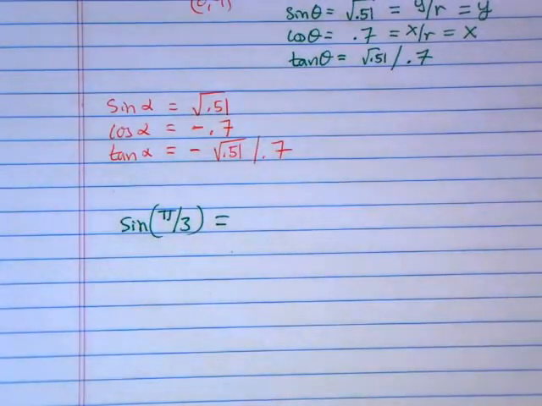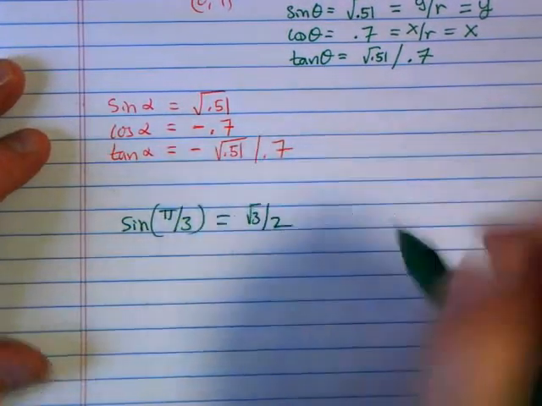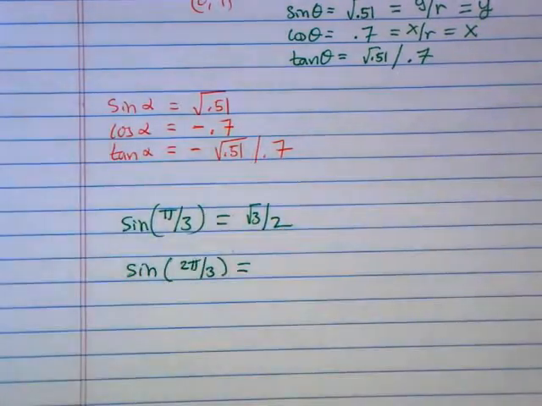What's the sine of pi over 3? Pi over 3 happens to be the same as 60 degrees. That's correct. So what's the sine of pi over 3? Square root of 3 over 2. What's the sine of 2 pi over 3?